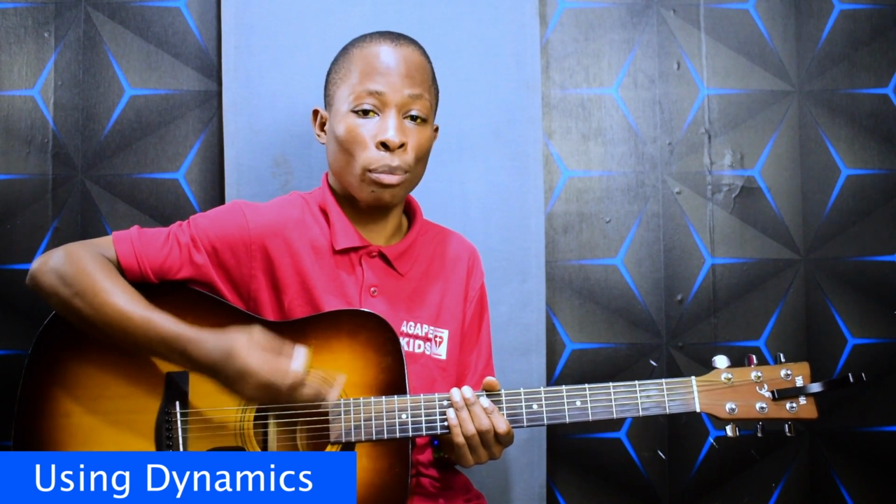Now, when we talk about dynamics, we are really just talking about the varying levels of volume that we incorporate into our strumming, or the different techniques that we use. We can decide to use varying techniques in the same song depending on the structure of the song. Now, a typical song usually has the intro, the verses, the chorus, maybe the bridge.